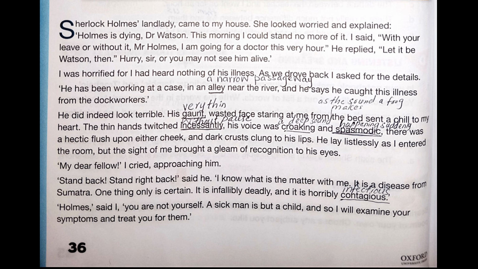I was horrified, for I had heard nothing of his illness. As we drove back, I asked for the details. "He has been working at a case in an alley, a narrow passageway near the river, and he says he caught this illness from the dock workers." He did indeed look terrible. His gaunt, writhing, wasted face, staring at me from the bed, sent a chill to my heart.